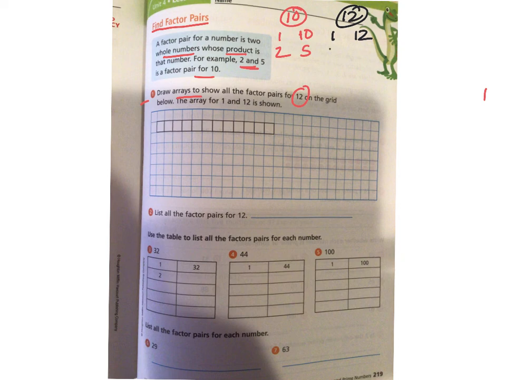How about 2? What times 2 would be 12? Can you write it right here before Mrs. Hagen? 2 times, did you put 6? There's another pair. And then how about we go to 3? 3 times something is 12. What is that number? 3 times 4. So there are 3 pairs for the number 12.